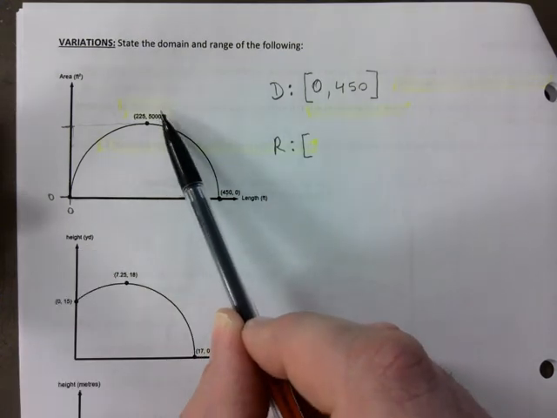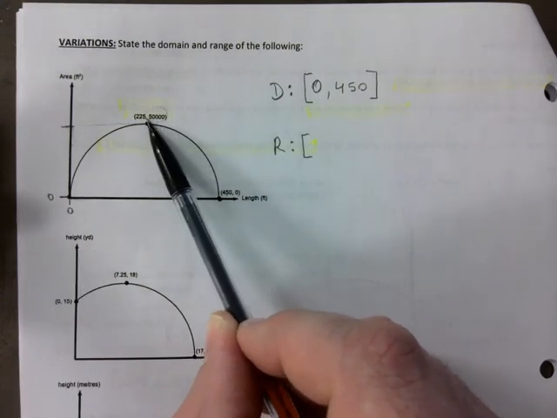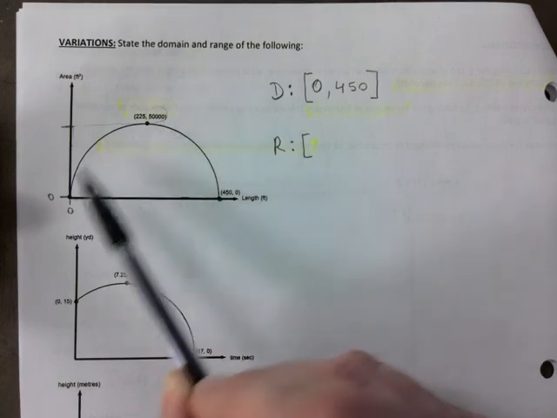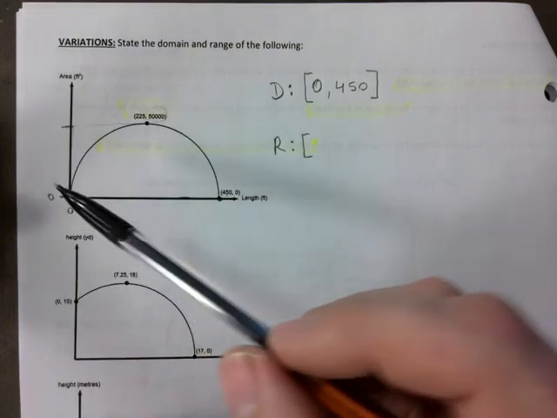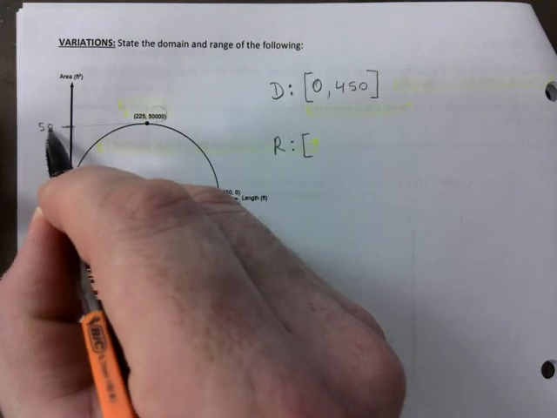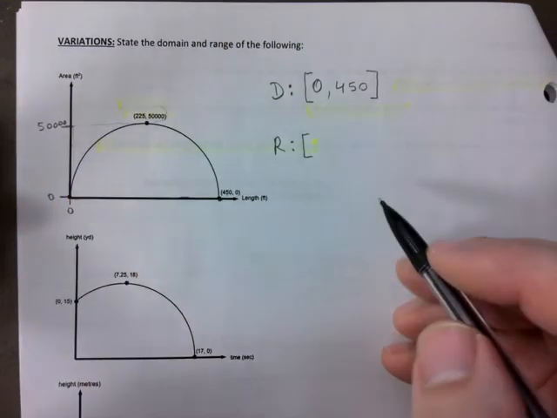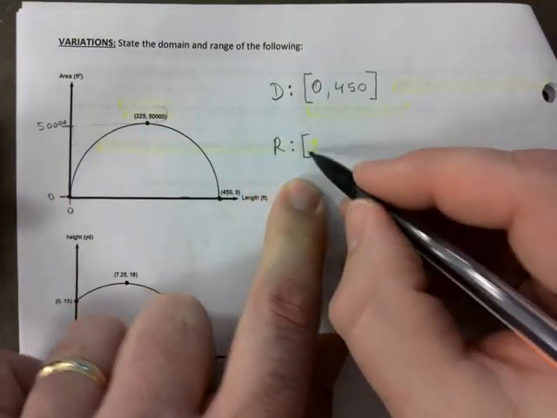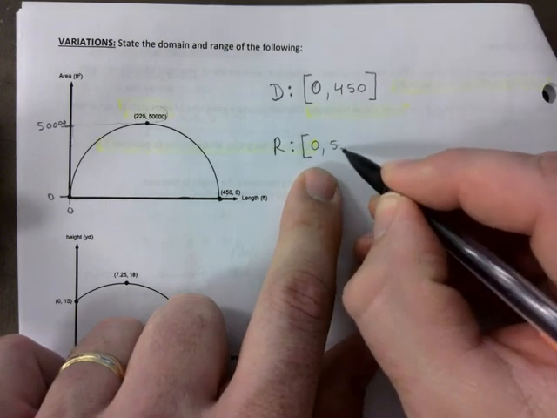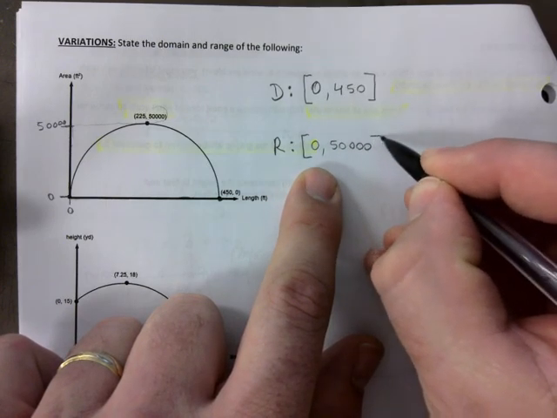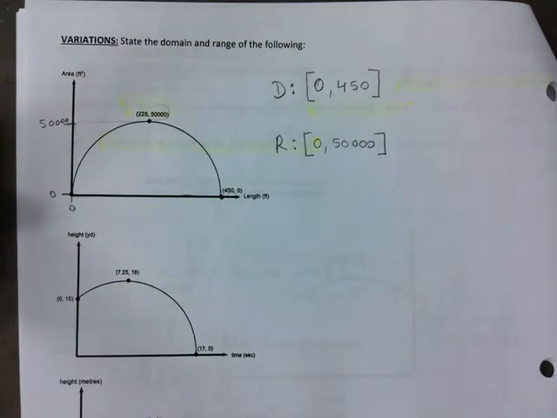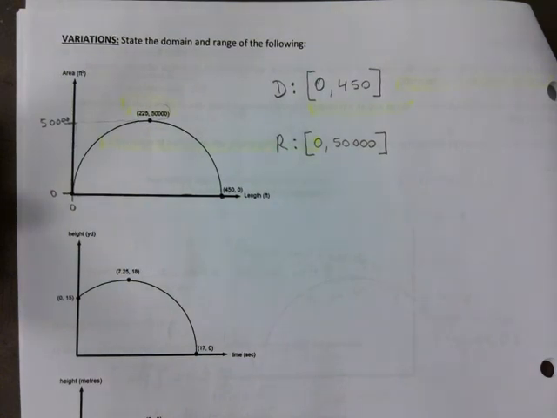And so you have to grab the y value in this case. So you're going from a y value of 0 all the way to 5,000. Sorry, is that 5,000? 50,000. So from 0 to 50,000 is, in this case, what your range would have been.